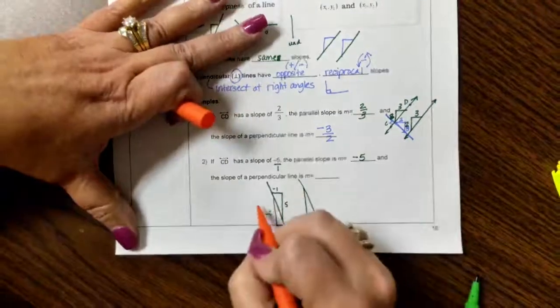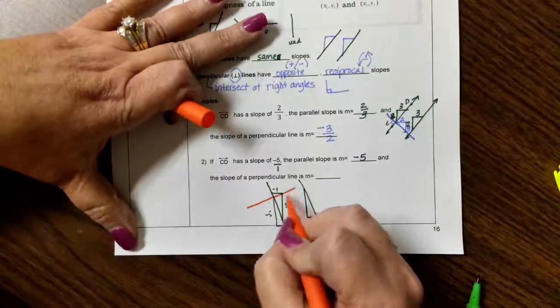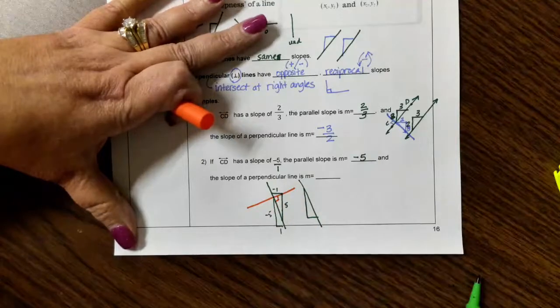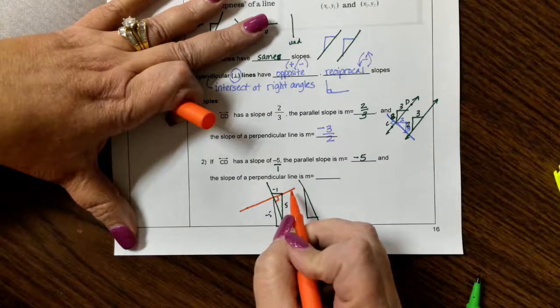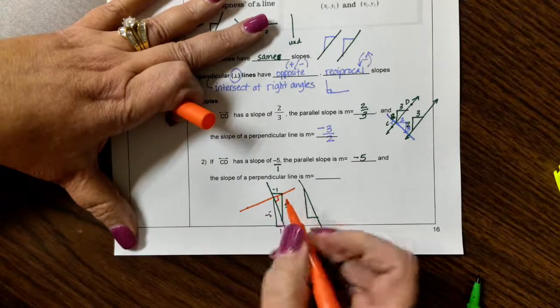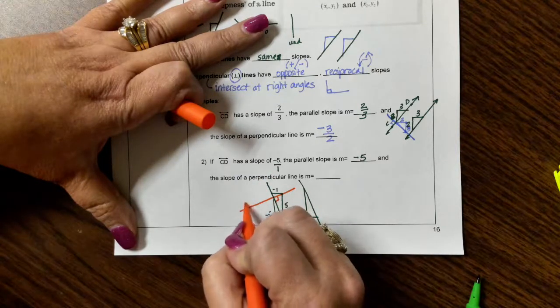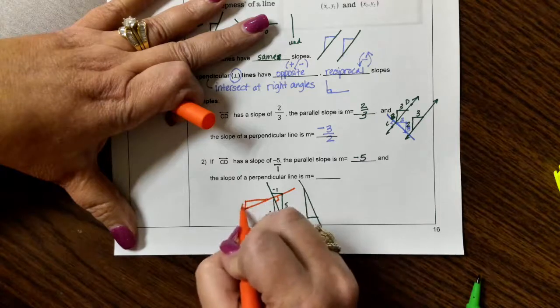Now if I want to be perpendicular to that, then it's going to look something like this, right? We have that right angle right there, and it's going to do the opposite. Notice now it's positive. It's going in the up and to the right direction, and it's going to rise 1 and run 5.